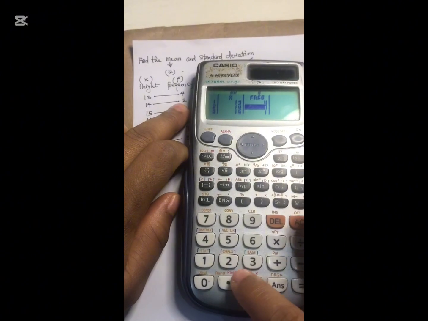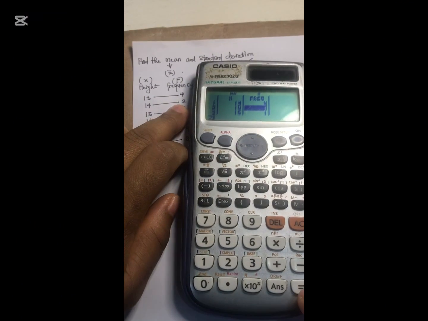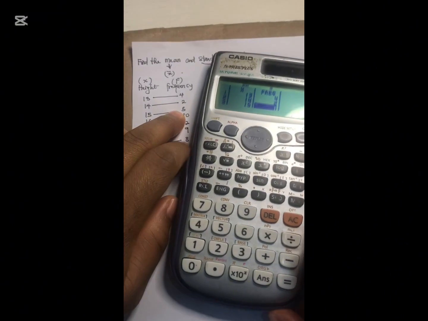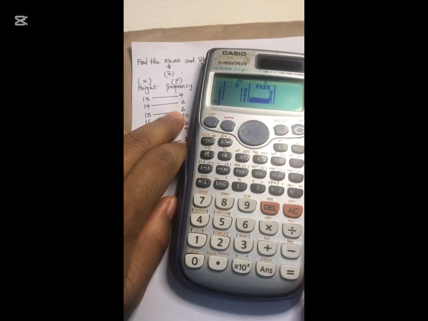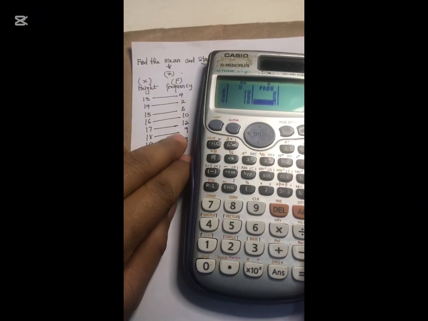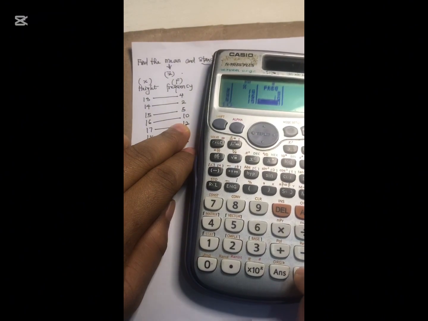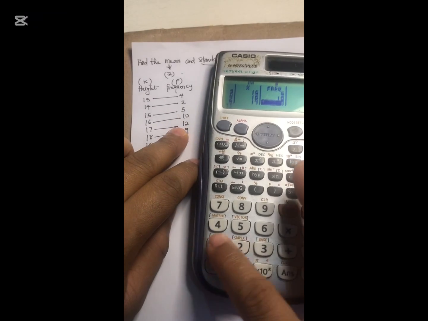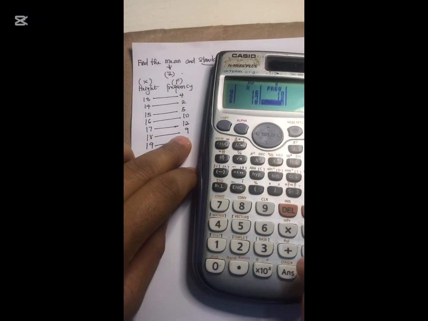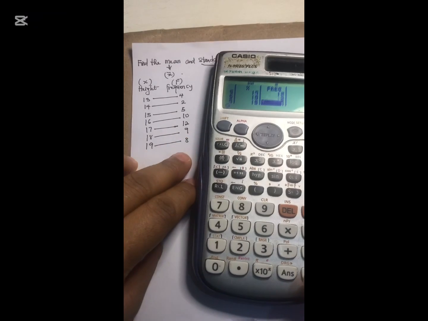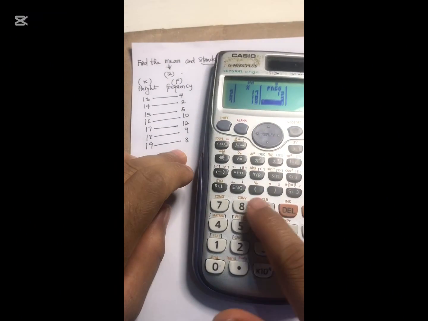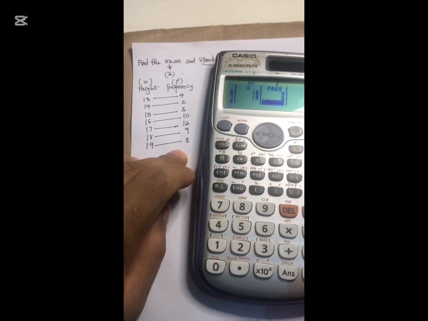So we have 4, 2, equals to, the next one is 5, the next one is 10, equals to, the next one is 12, equals to, the next one is 9, equals to, the next one is 8, equals to.